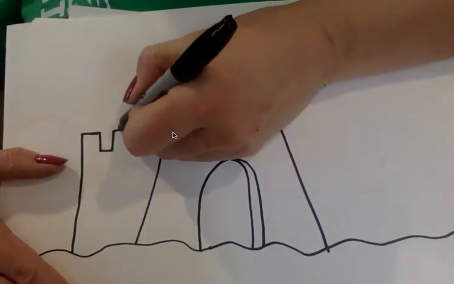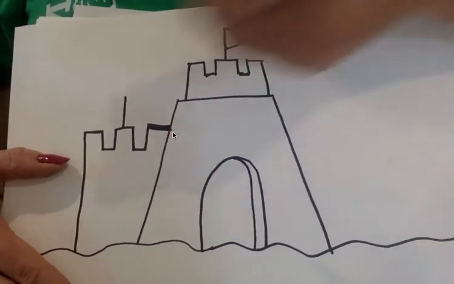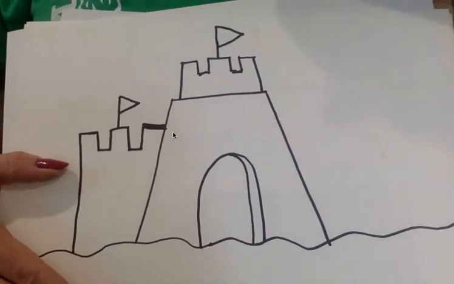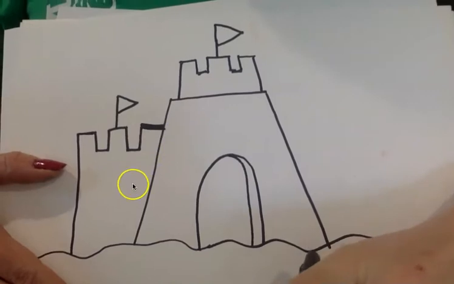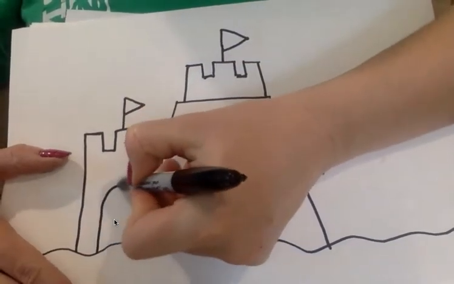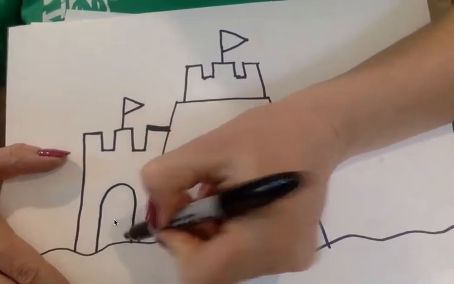Then I'm going to make my little flag, which is just a straight line with a triangle. Please pause the video at any time if I'm going too fast. And then down here near the bottom, I want to make another little doorway, which is just a curved line that goes up and over.